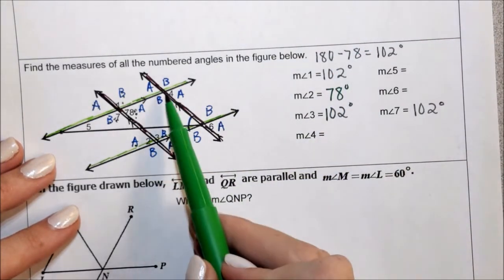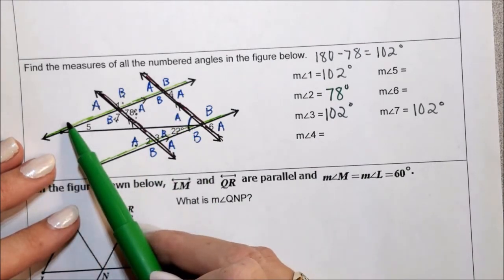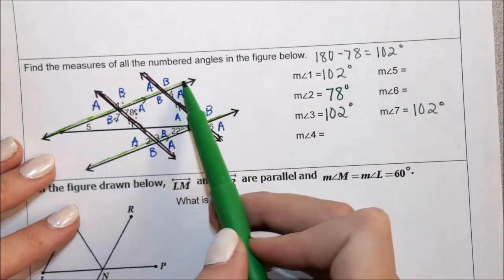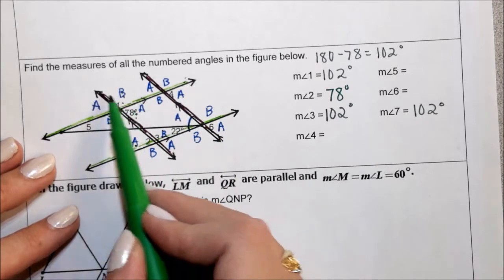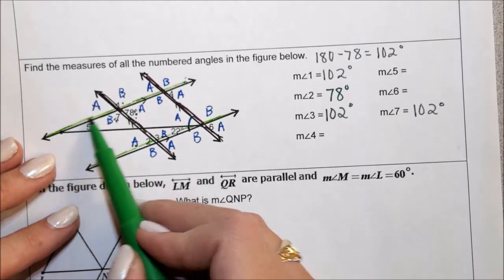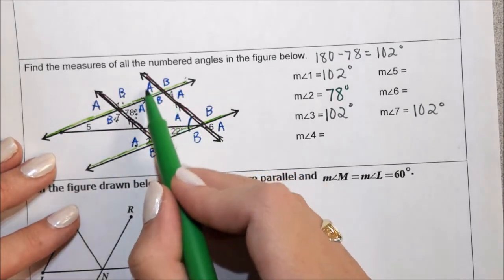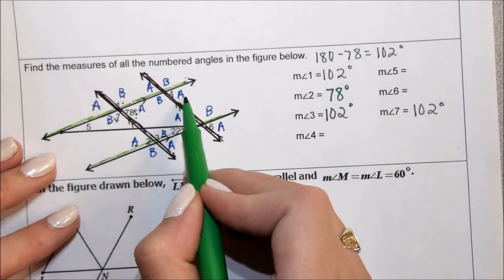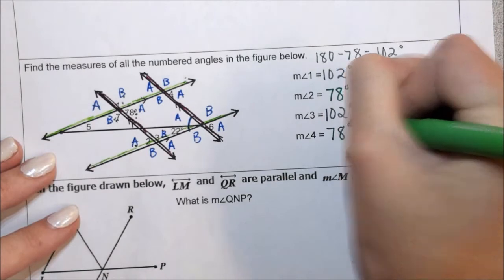Alright, angle number 4 is up here. So if I look at these pink parallel lines again, and I use this top one as my transversal, the same idea we just did, since these angles were figured out, if this is our transversal and these are our parallel lines, then these A's and B's are going to be the same as these A's and B's. So angle 4 here is an A, and we figured out A is 78 degrees.